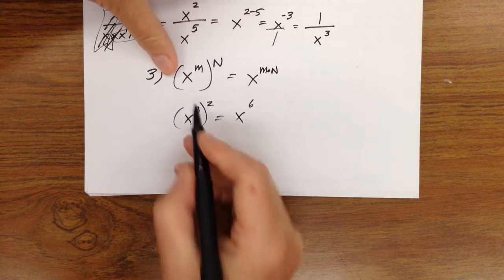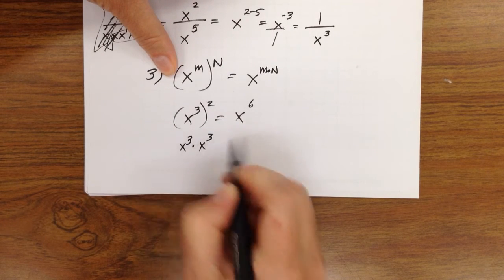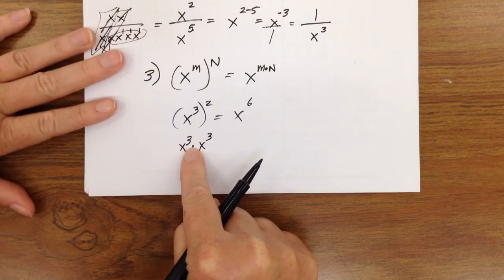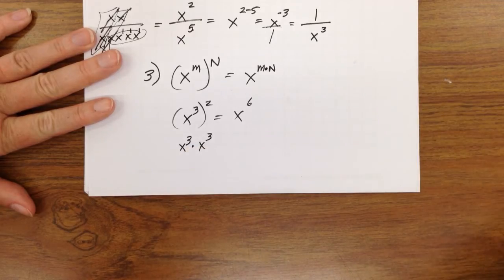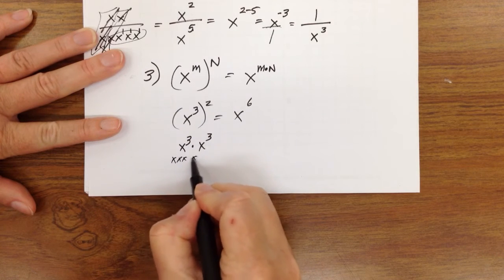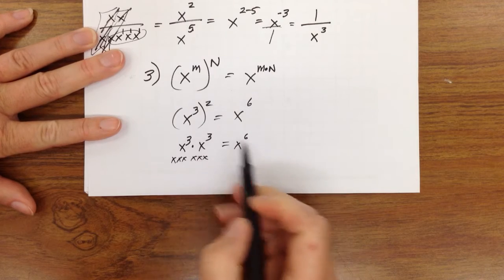Oh, it's an x cubed. So this means x cubed times another x cubed. That's what squaring does. Well, now you can either remember the rule from before. When I say multiply, you say add. Multiply, add, multiply, add. Or you could break it down again. And there's 6 of them. Oh, x to the 6th.